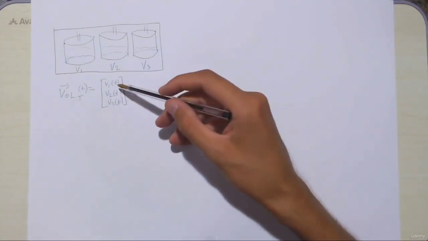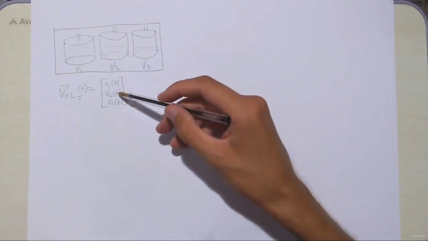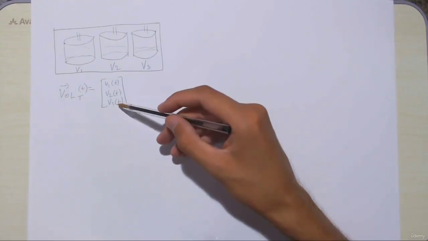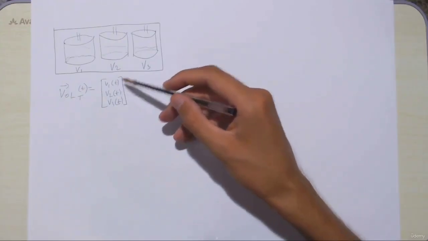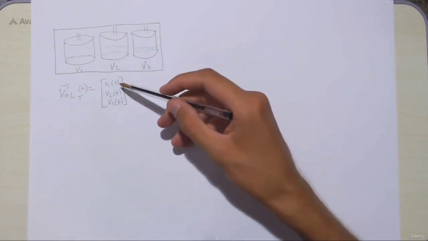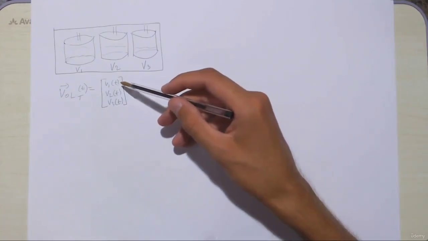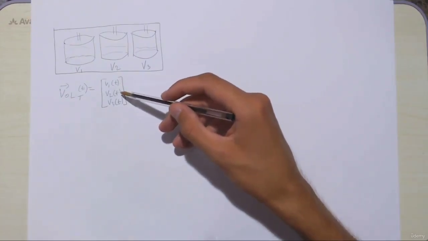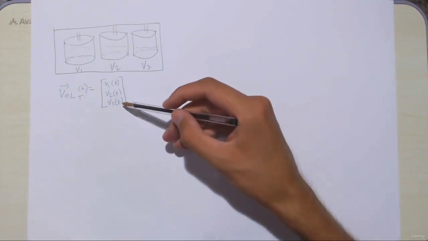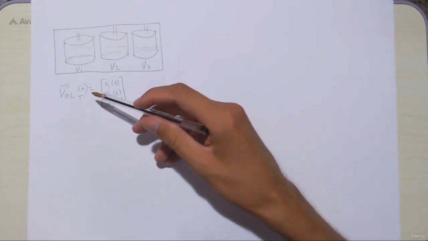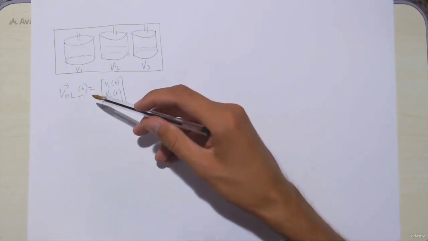If you can control each vector element as a function of time, if you can control the volume of water in each tank, and each vector element is a function of time, which means that time is the input and each vector element is the output, then the entire vector is also a function of time.